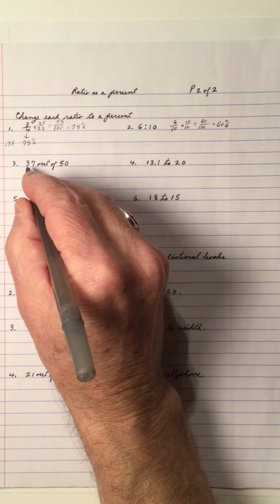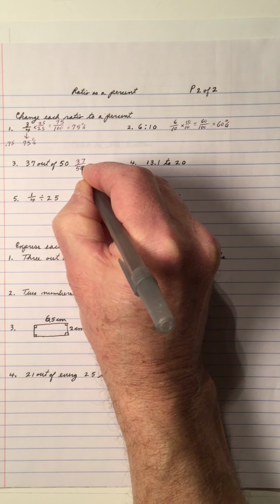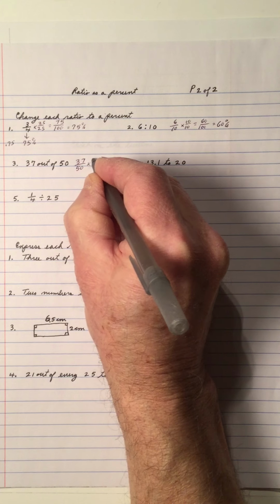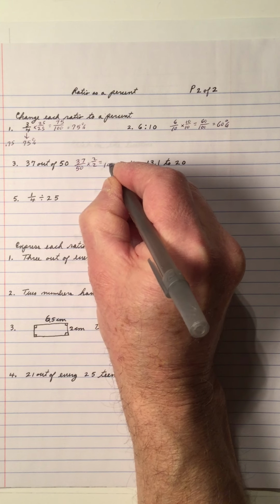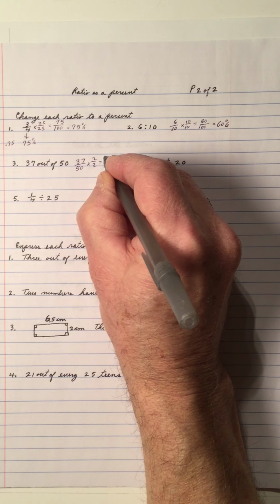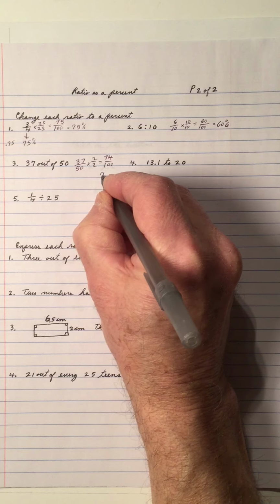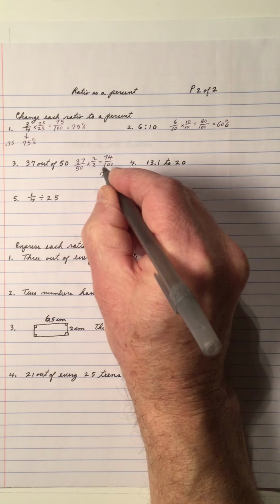37 to 50 is 37 over 50. And multiply by 2 over 2. You want your denominator to be 100, so 2 times 37 is 74, so that gives us 74%, because percent is out of 100.